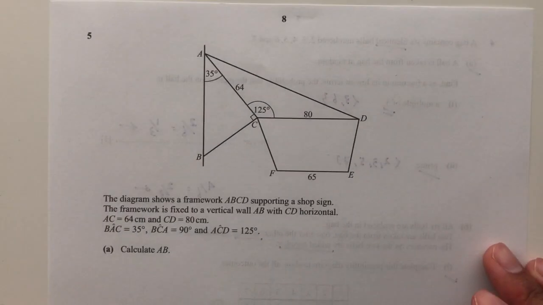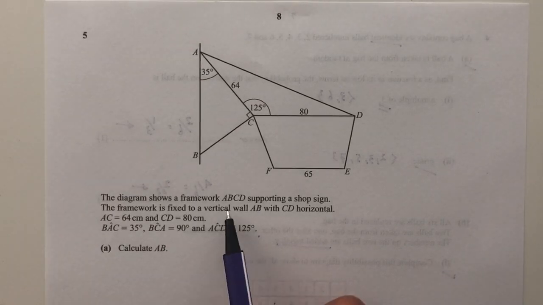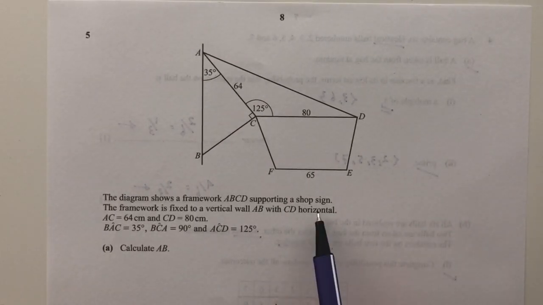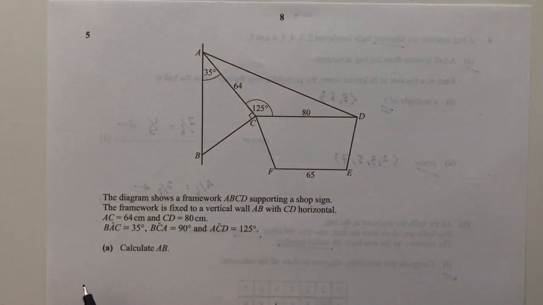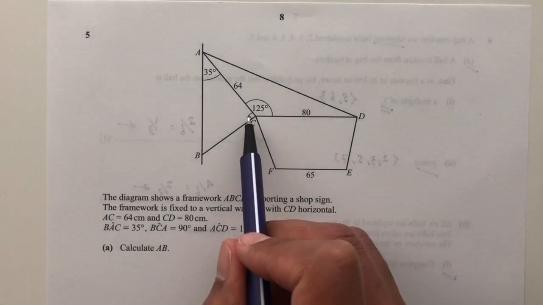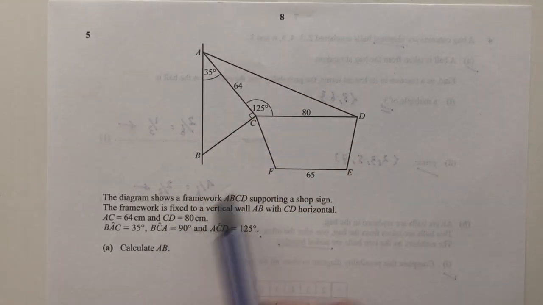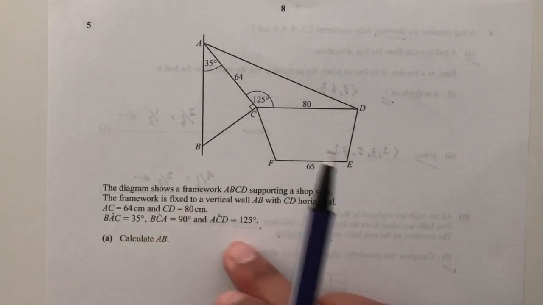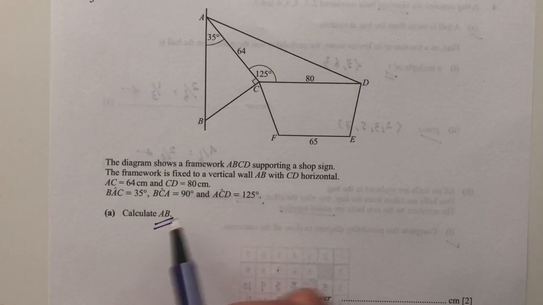So let's move on to the next question. Question number 5. It says the diagram shows a framework A, B, C, D supporting a shop sign. The framework is fixed to a vertical wall AB with a horizontal CD. Now AC is 64, CD is 80, and the angles are given to us here. Now part 1, calculate AB.